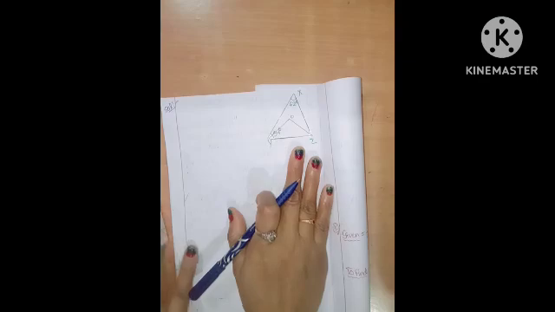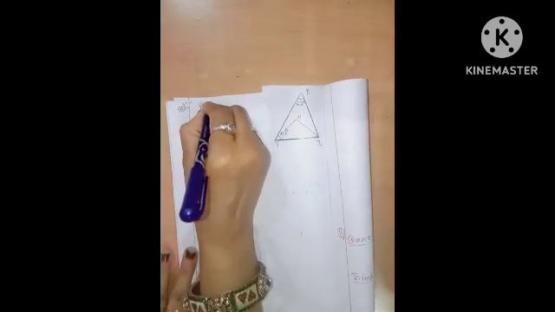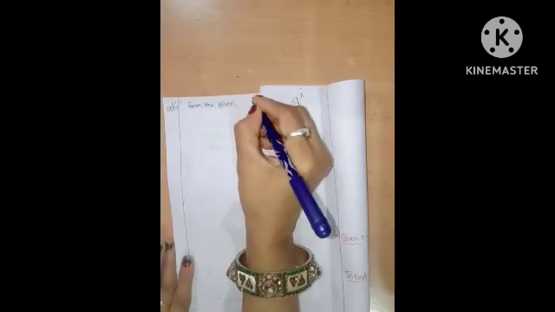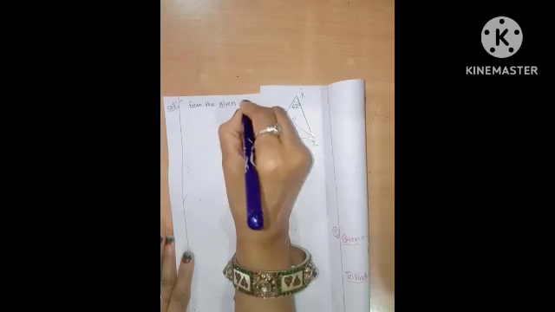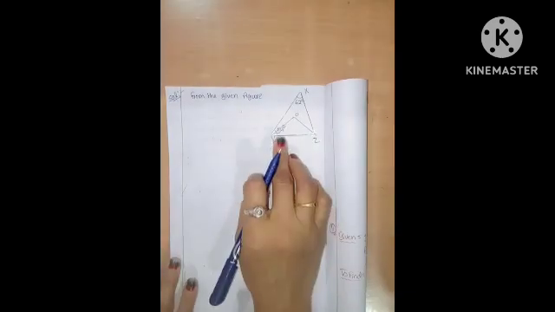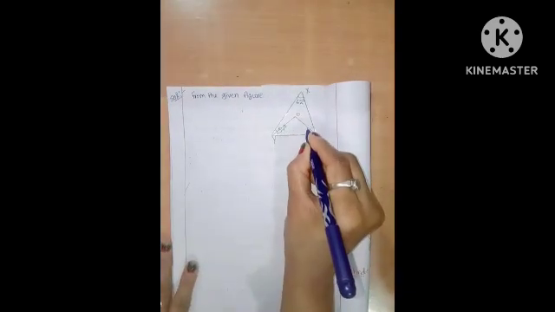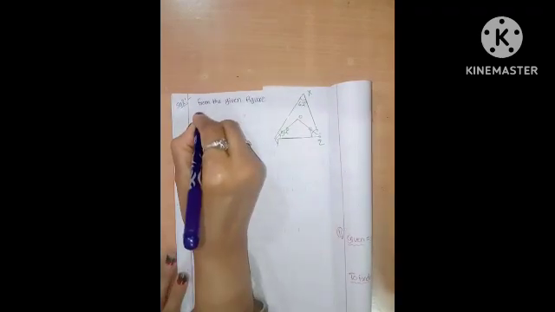From the given figure, these are all very important problem solutions, Gagan Sai. Very simple solutions. This is the figure, and this one you have to calculate.